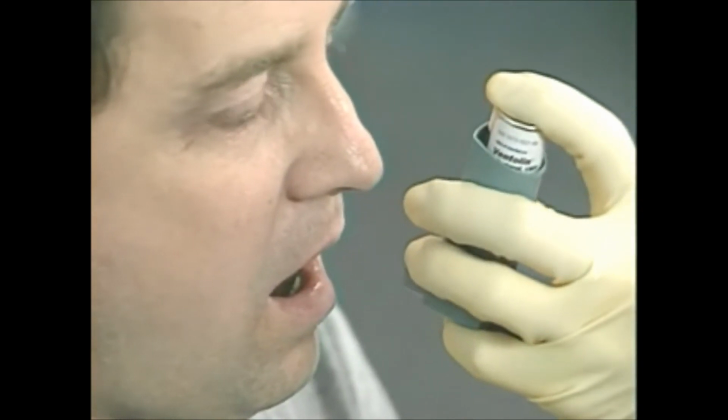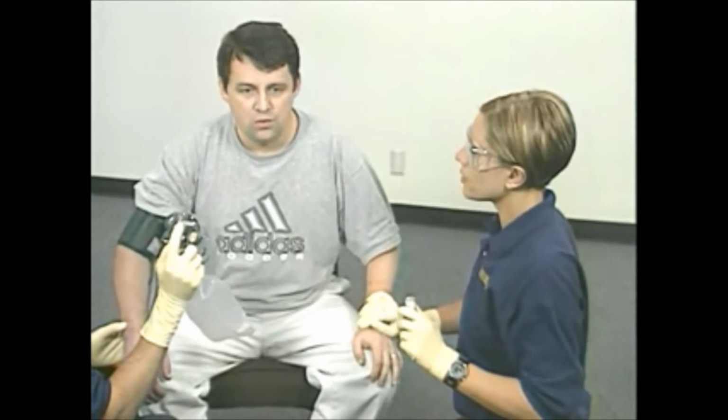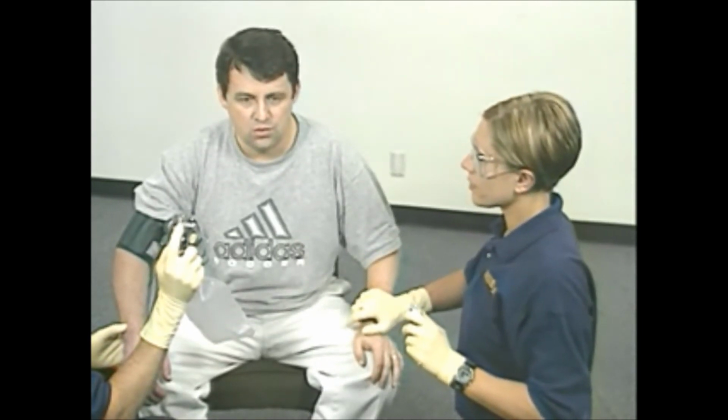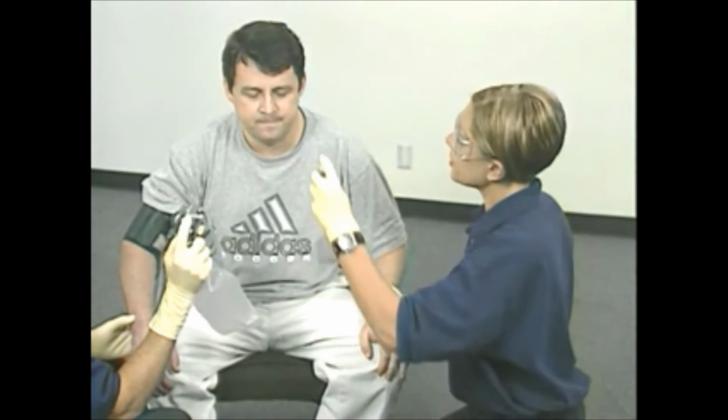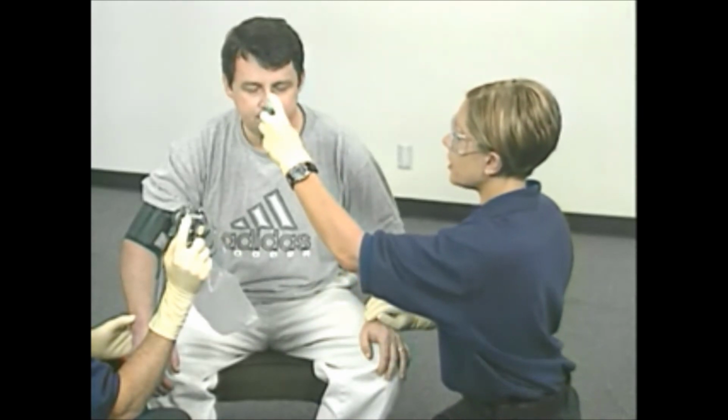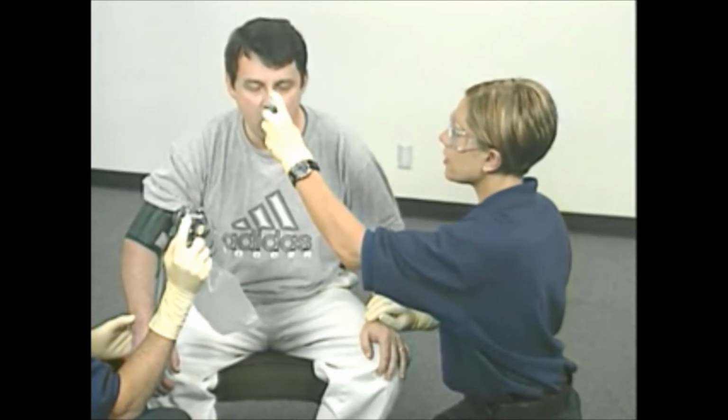Instruct the patient to hold the inhaler upright in his or her hand. If the patient cannot do so, then you should hold the inhaler. Place your thumb on the bottom of the canister and your index finger on the top. Tell the patient to take a deep breath and to exhale fully. Have the patient quickly place his or her lips around the mouthpiece, making a tight seal. Direct the patient to take a deep and slow breath over a 5-second period.